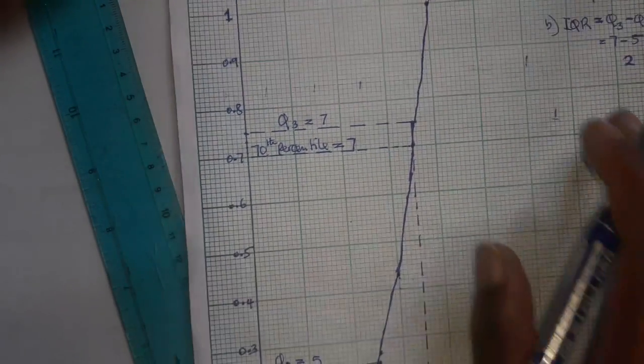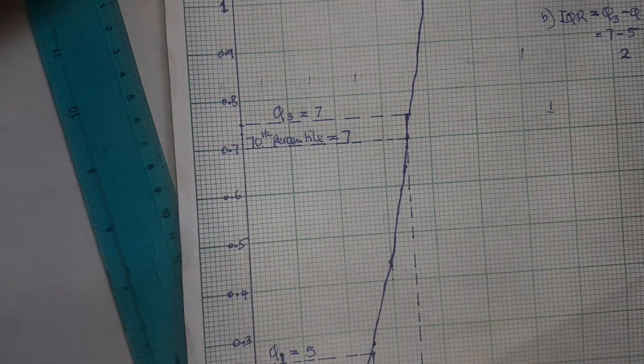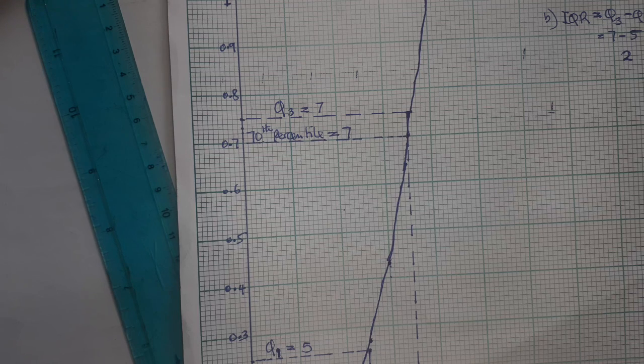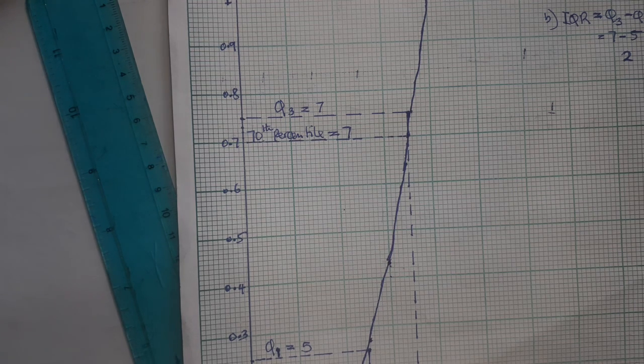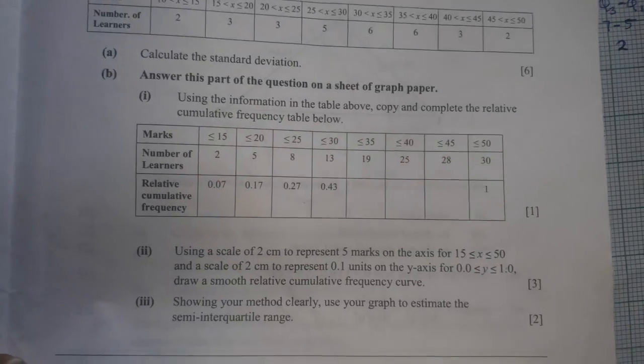So in the exam, this part of the graph paper carries 6 marks. The standard deviation carries 6 marks. Okay, so we are basically supposed to do 1 or 2 questions for the exercise. Yes, so let me give you one. We always give an exercise here.